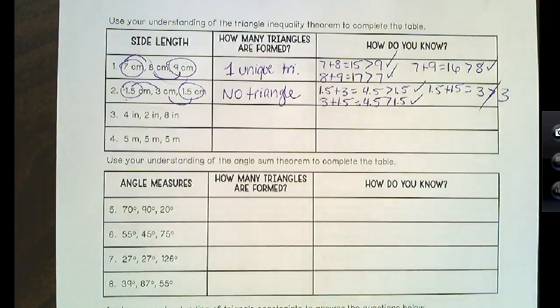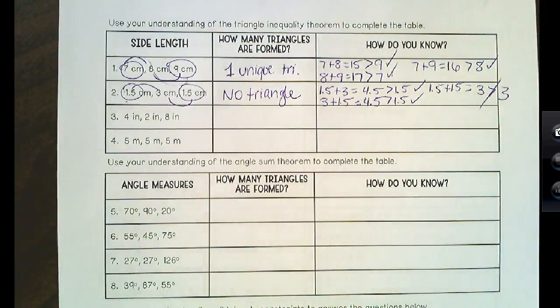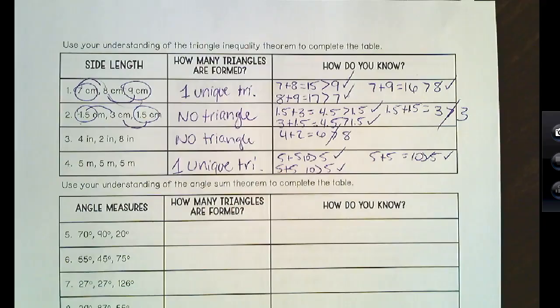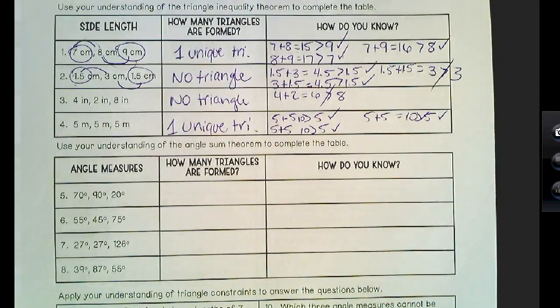So I want you to go and pause the video here, try 3 and 4 on your own, and then press play to see my answer. So there are my responses for 3 and 4. And if you need to, you can always pause the video and talk out your responses if you get something slightly different.